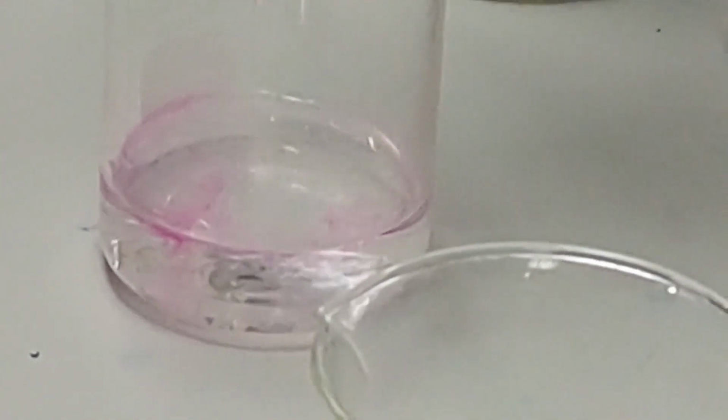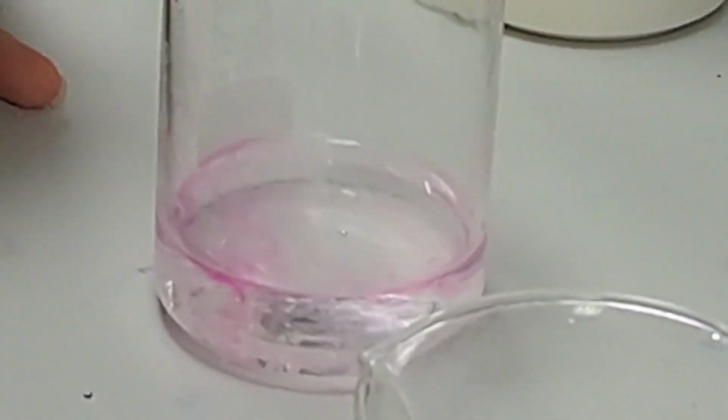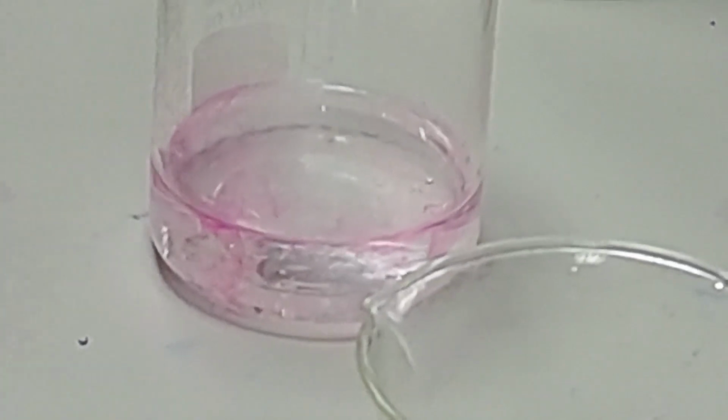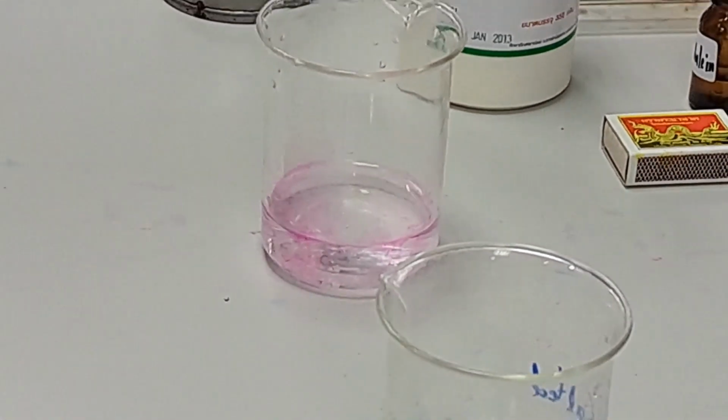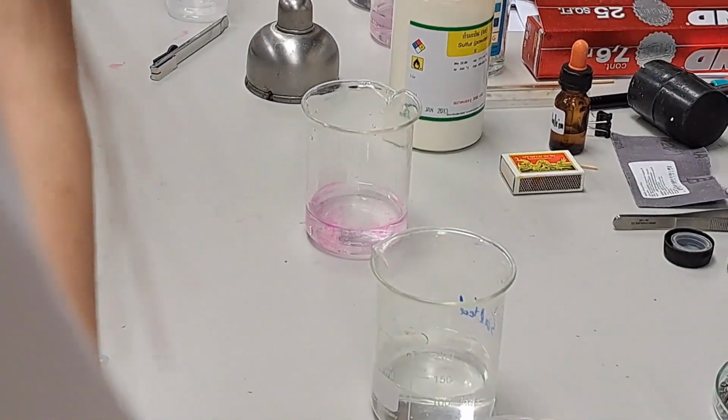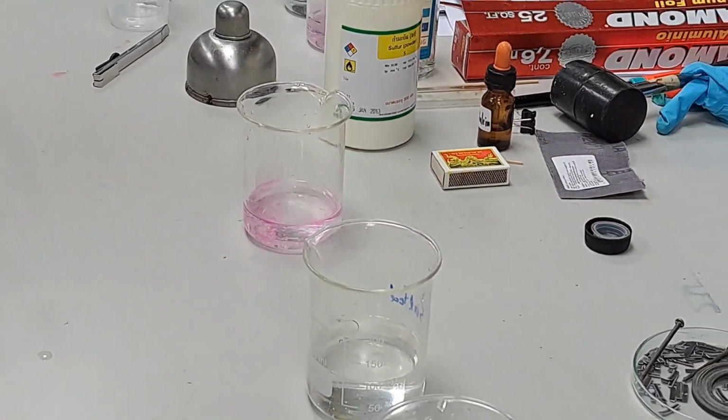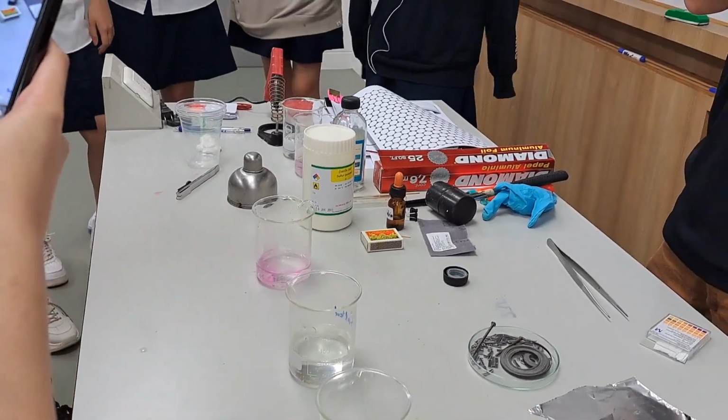And one more. Not that expensive. Yeah, sodium is not that reactive compared to the lower ones. And one more small piece.